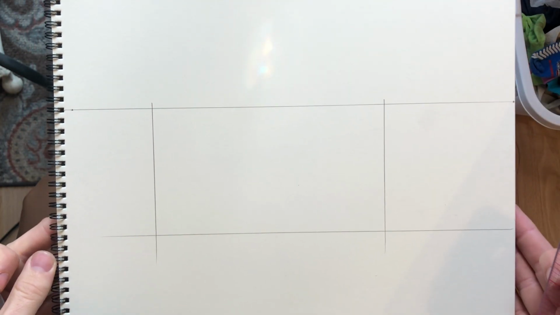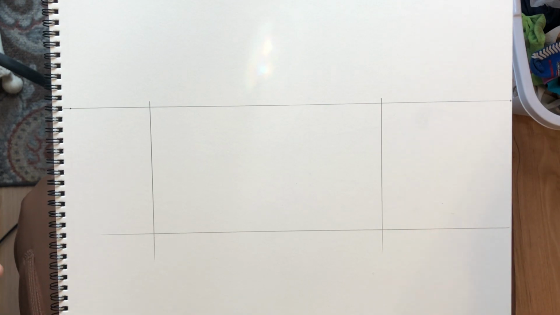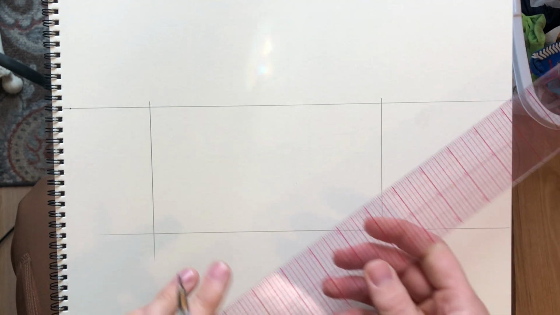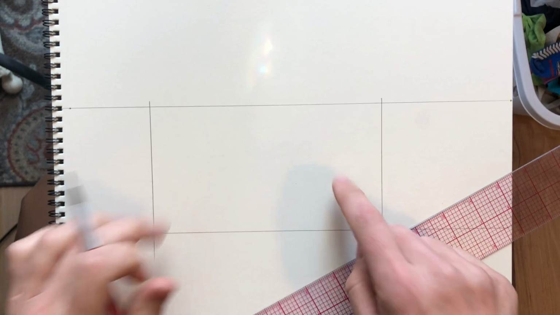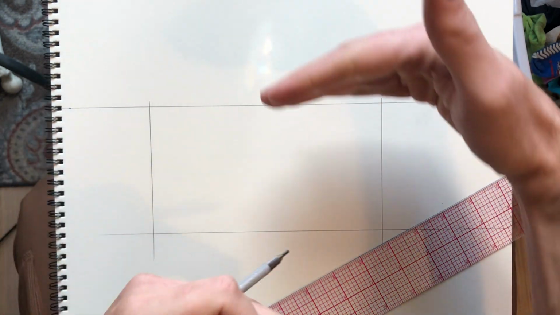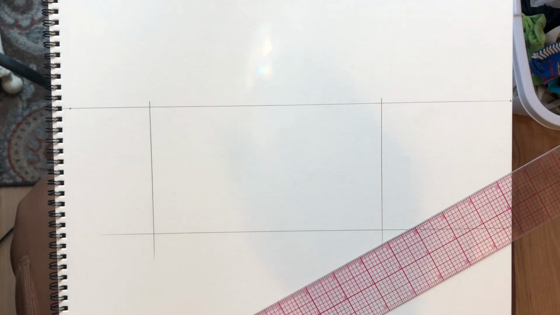Let's look at a simple trick for finding the center of a rectangular object. This comes in really handy when we're drawing in perspective, but we're just going to do it flat for now. So here I have a rectangle that I've drawn on the page, made sure that it's perfectly horizontal, perfectly vertical. It's just a regular rectangle.